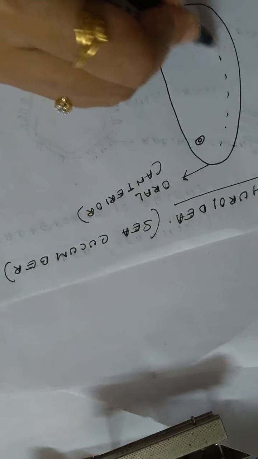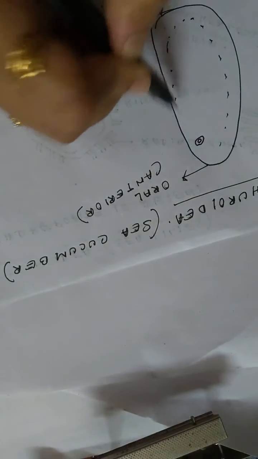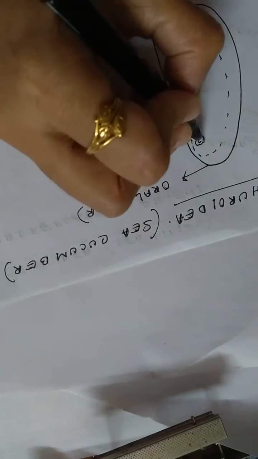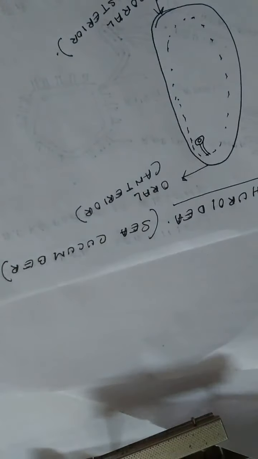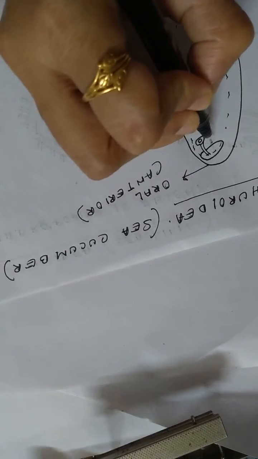I'm just making this coelom, that is the body cavity, and it hangs through this stone canal. Okay. The stone canal is connected with a ring canal.